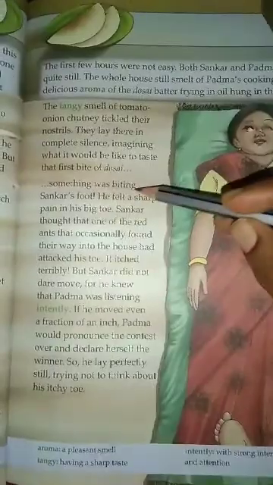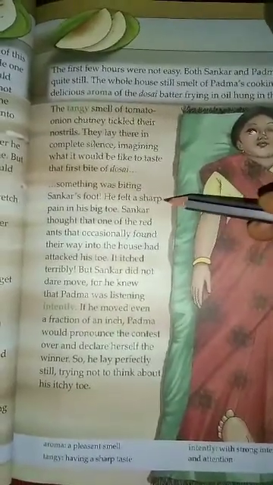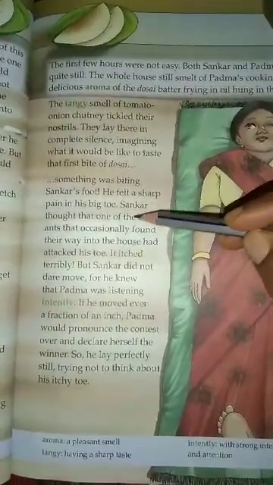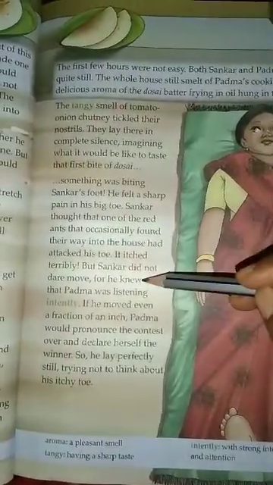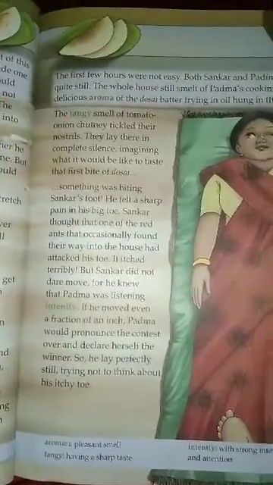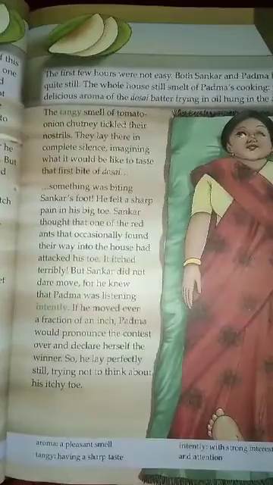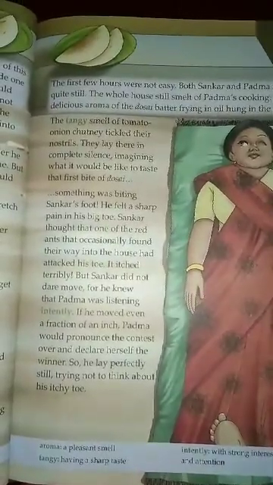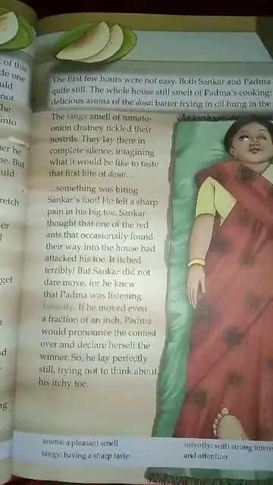Still, they had no idea of dividing it into equal halves so that each could take an equal portion of the dosa. Something was biting Shankar's foot. He felt a sharp pain in his big toe. Shankar thought that one of the red ants that occasionally found their way into the house had attacked his toe. Understood? So something was biting Shankar's foot, and he thought that the red ants are there, no? It was so much paining in his big toe that he thought that one red ant might be biting him.